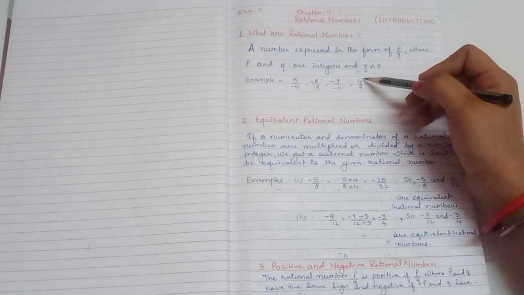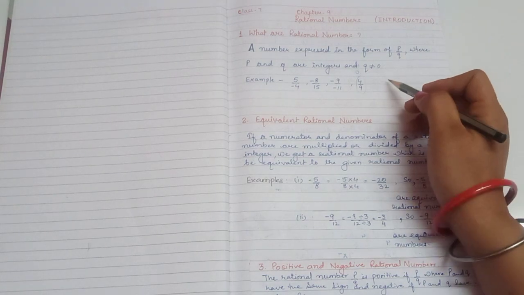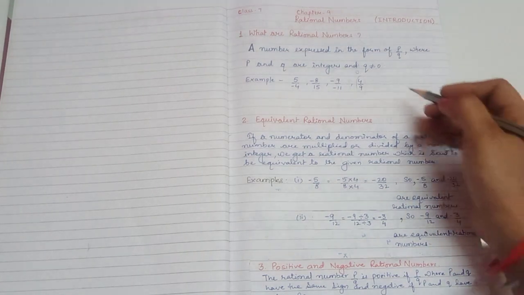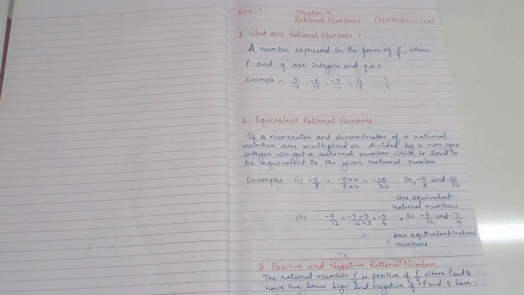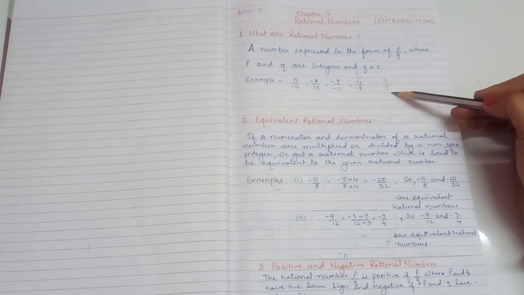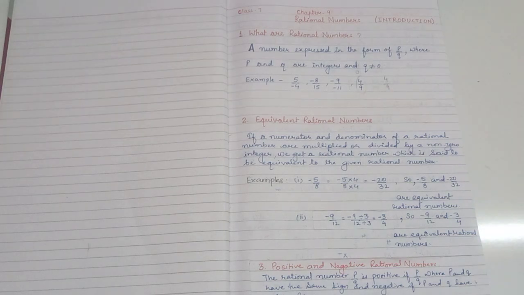Now you can tell me, ma'am, here 4 by 9 is written, but we have studied that it's a fraction. So yes friends, I just want to clear your doubt. In a fraction, suppose I have written 4 by 9, this 4 and 9 are also written in the form of p by q, but here p and q are natural numbers.